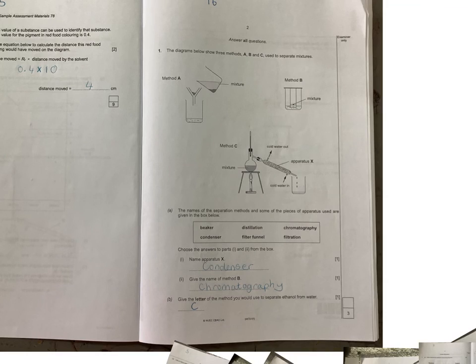So last question then for this part. Name apparatus X. So apparatus X is a condenser. Okay, it's where you carry your cold water through. Give the method, name method B, that's chromatography. Give the method you would use to separate ethanol from water. So they're both liquids, so you can separate them based on the boiling points, so it would be that one, distillation.